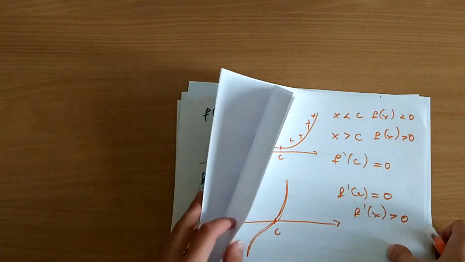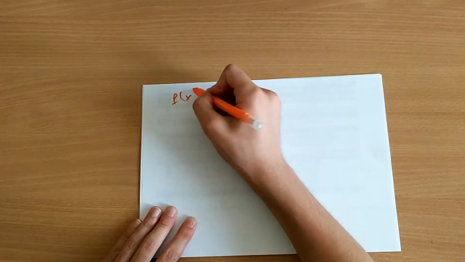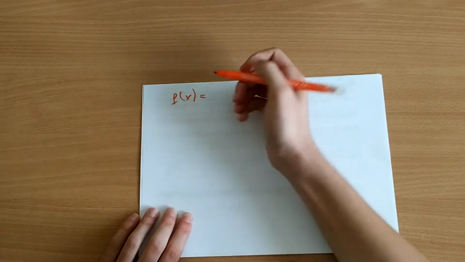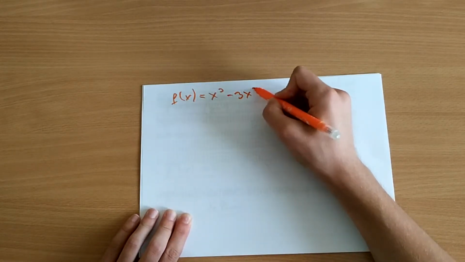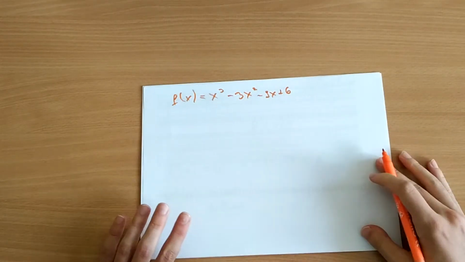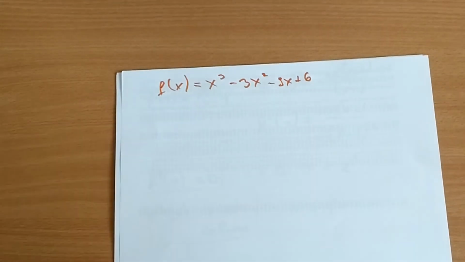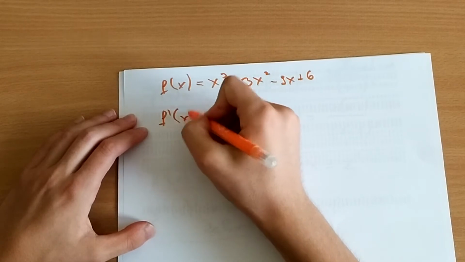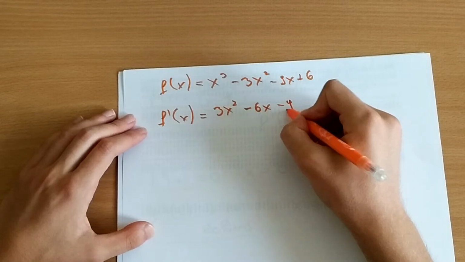Okay, I think we have a little bit of time to solve an example. I'm going to be very quick. We have the function f of x is equal to x to the power of 3 minus 3x squared minus 9x plus 6. We need to find the local minimum and maximum points. First we find the derivative: 3x squared minus 6x minus 9.